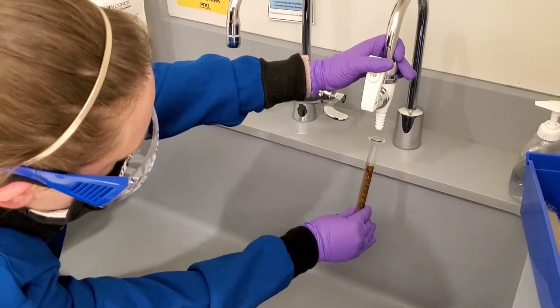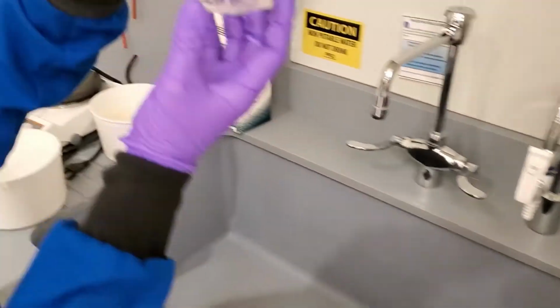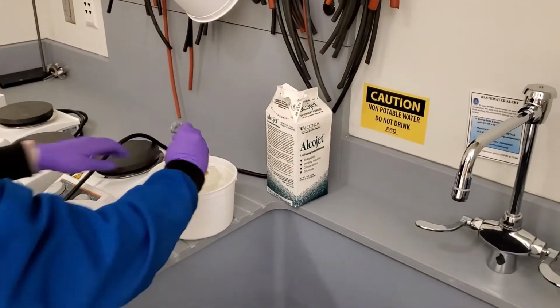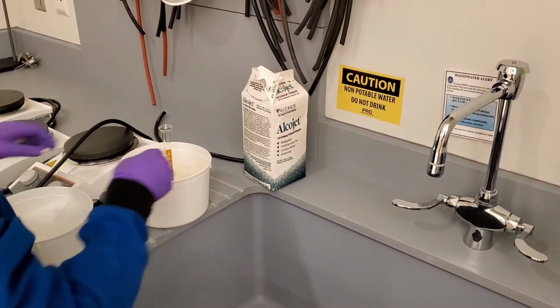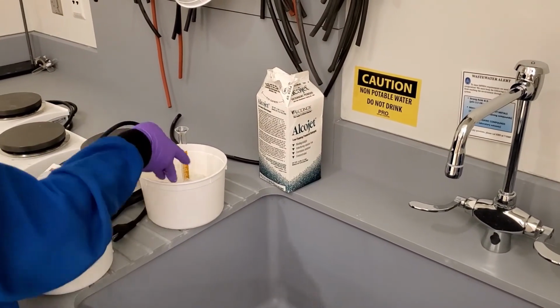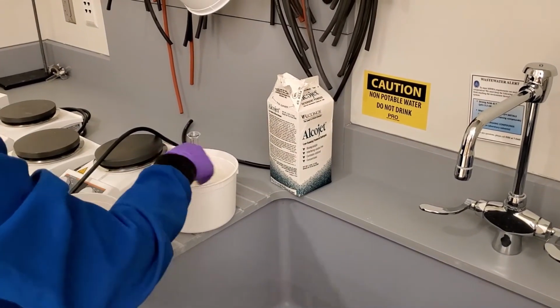Next, fill the graduated cylinder with 4 milliliters of deionized water. Place the graduated cylinder in the ice bath to cool. Add more ice and water to the ice bath until it covers the level of the water in the cylinder.